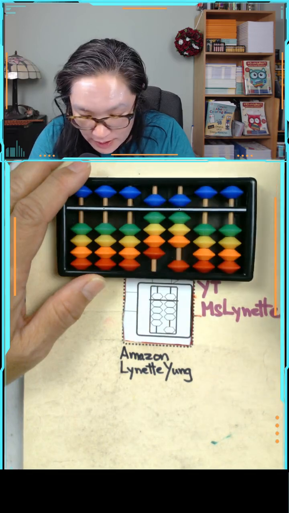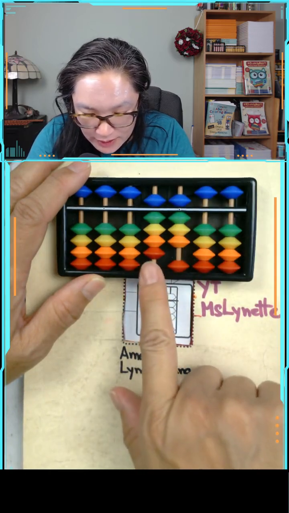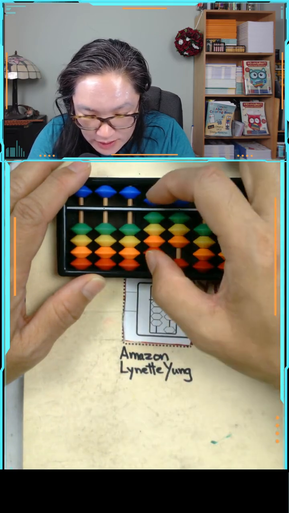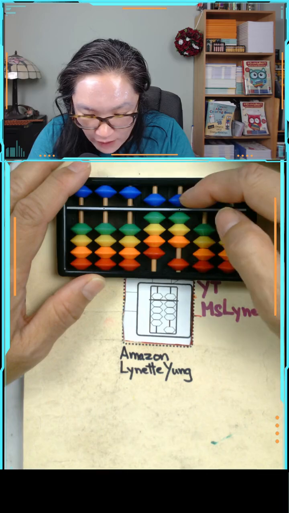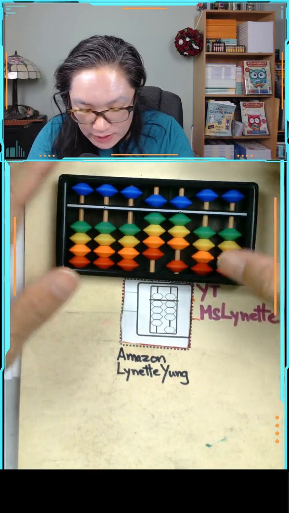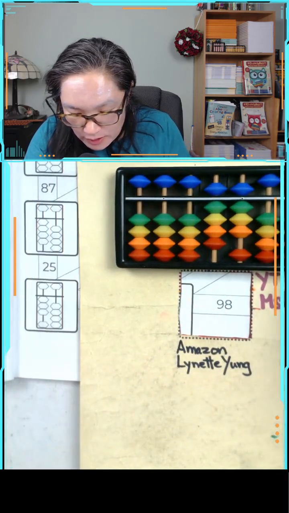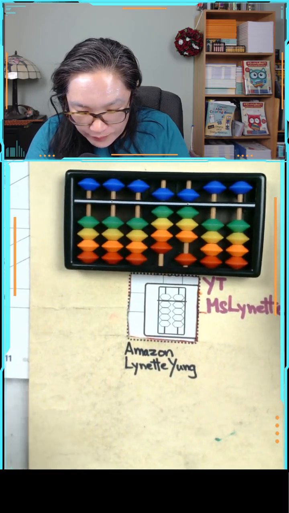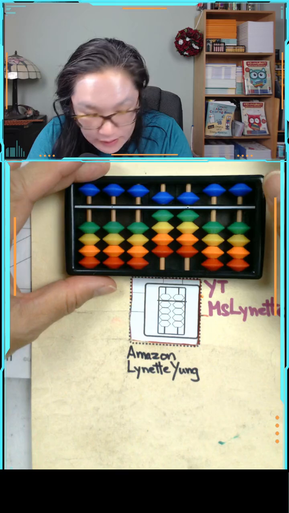Thank you. Yes, it is. It is 98. Well done. 90 and then 8. So this is 9 and this is 8. 5 plus 3 is equal to 8. So we have 98. And then we have our next number. Oh, this is easy. What number is that?